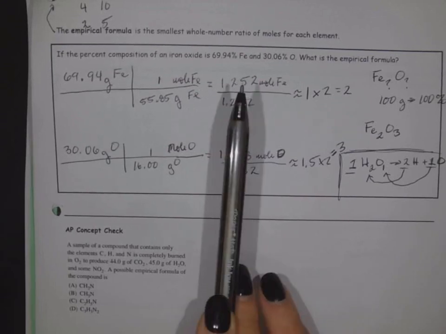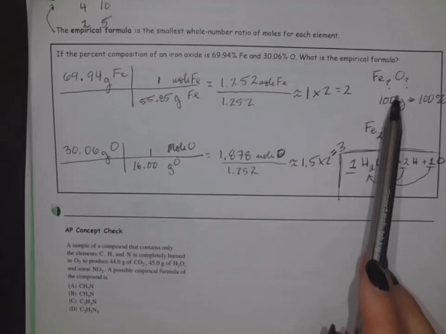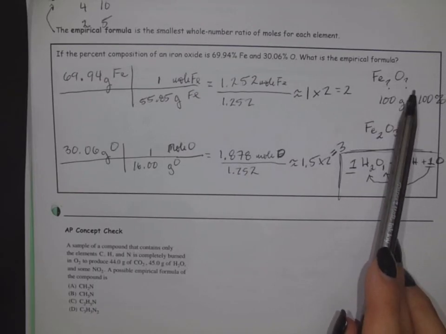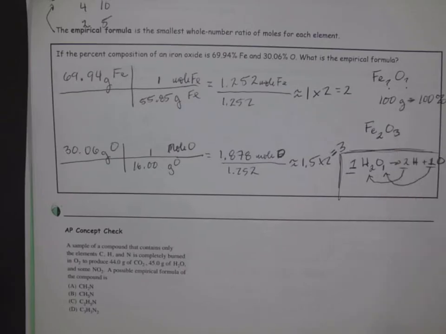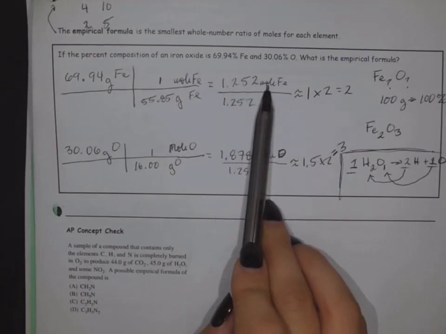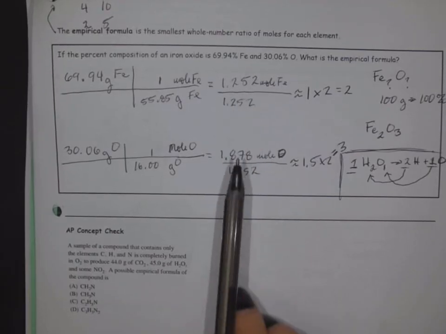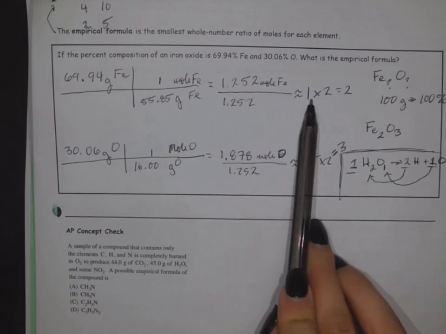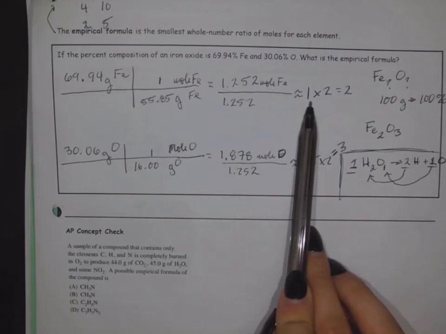The ratio from iron to oxygen in moles in these subscripts is 1.25 to 1.878, but we want whole numbers. And my trick whenever we're trying to figure out whole number ratios is look at all the numbers involved, figure out which one's the smallest, and then divide every single number by that smallest. And that gets us really close, if not to our whole number ratio.